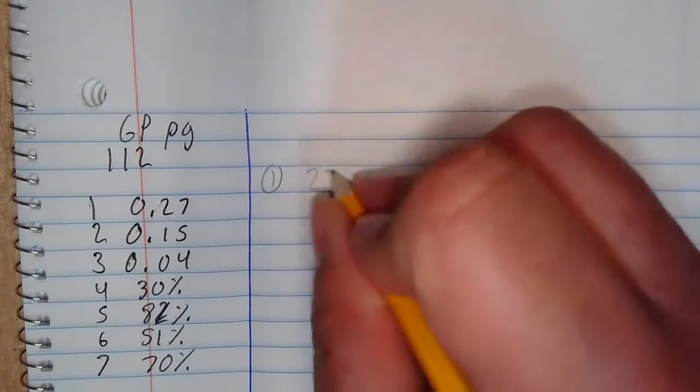The answers are number 1, 27 hundredths. Number 2, 15 hundredths. Number 3, 4 hundredths. Number 4, 30%. Number 5 is 82%. Number 6 is 51%. Number 7 is 70%. All right, let's just get right to it. If you got them all right, you can turn this off right now and walk away.